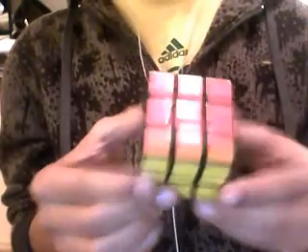So later on I will be doing a video on how to do it with the F2L method.